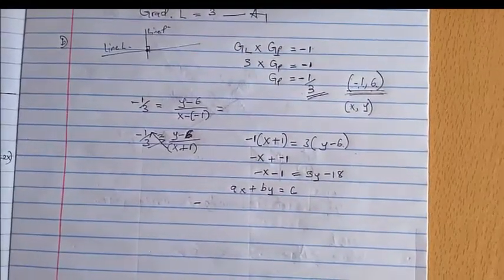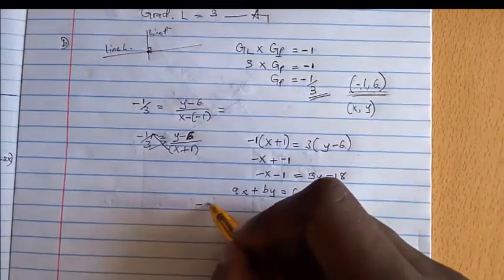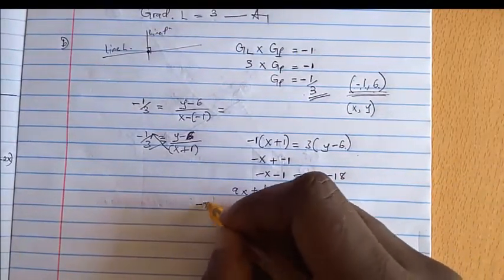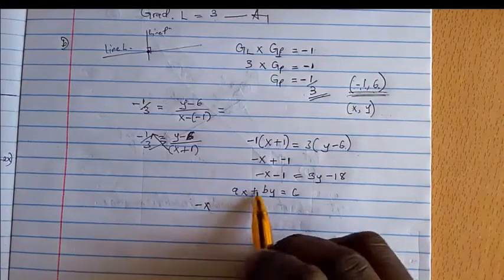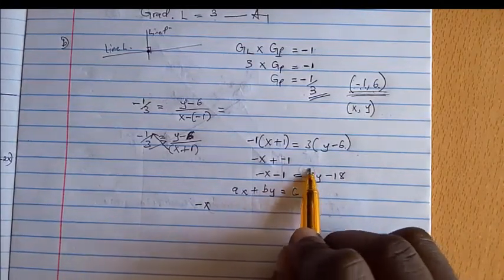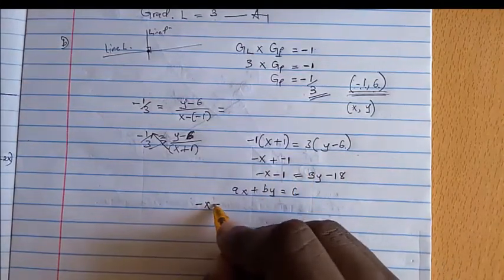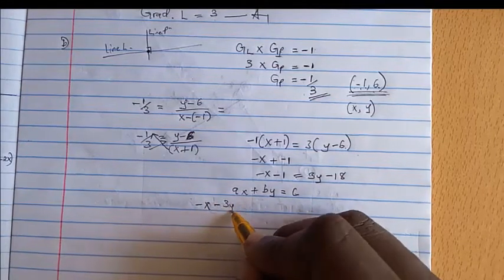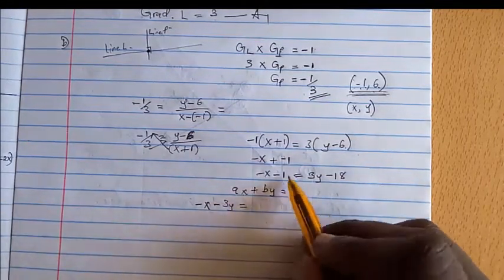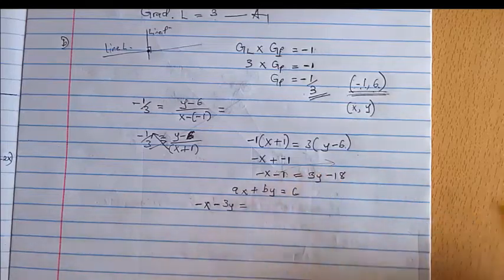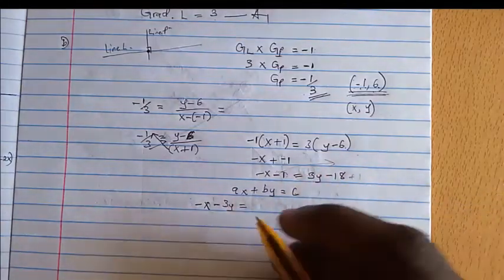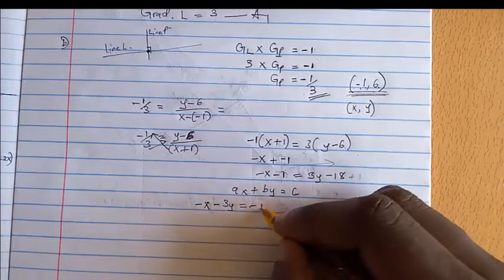Now this 3 will cross over this side, it will be minus 3y to be equivalent to, now negative 1 will cross over to that side, it will be positive 1, therefore that will be negative 17. So that is simply how we tackle part B of the question.